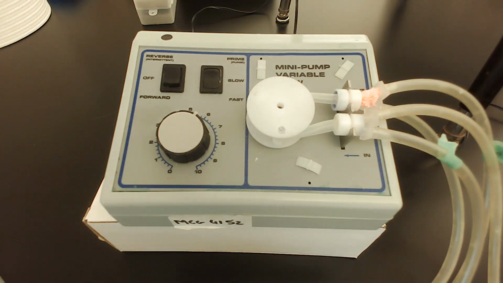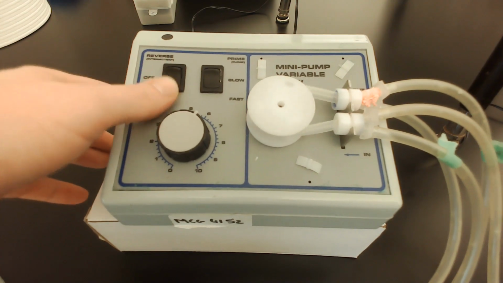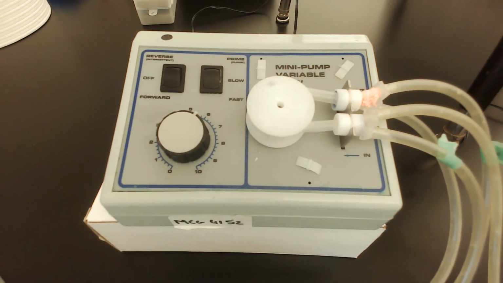And again, this is just a short demonstration of how the peristaltic pump is running, and you can see the rollers slowly pressing in on the tubes, and this is just a side angle of it running. So the way the peristaltic pump is working here, we have rollers in the peristaltic pump that are compressing the tube as they rotate, and this is going to create a vacuum that actually draws the fluid through the tube.